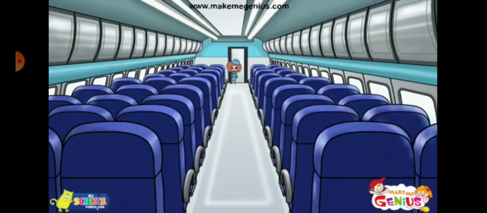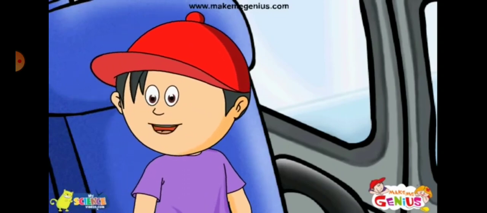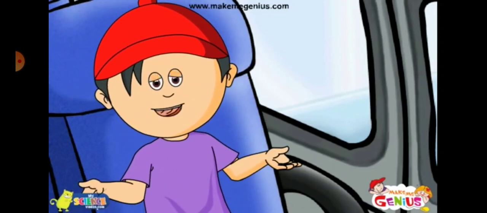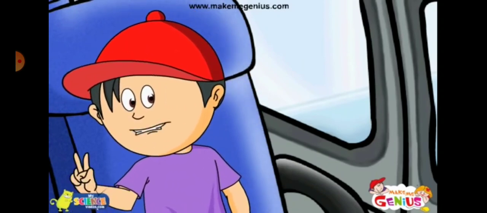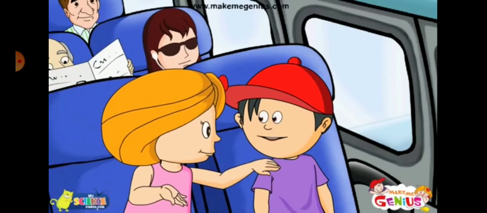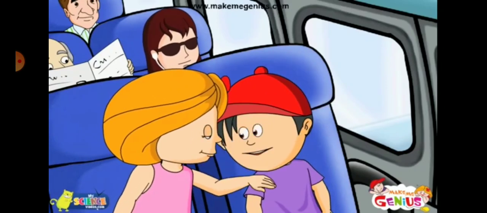Please fasten your seatbelt as we are ready to land in Paris. And the exact location of Paris is 48 degrees 51 minutes and 24 seconds north and 2 degrees 21 minutes and 3 seconds east. That was quick. You are in fact a genius.